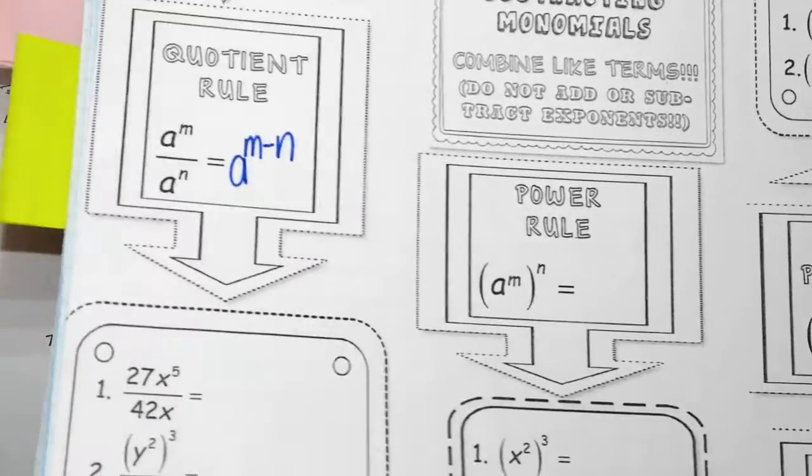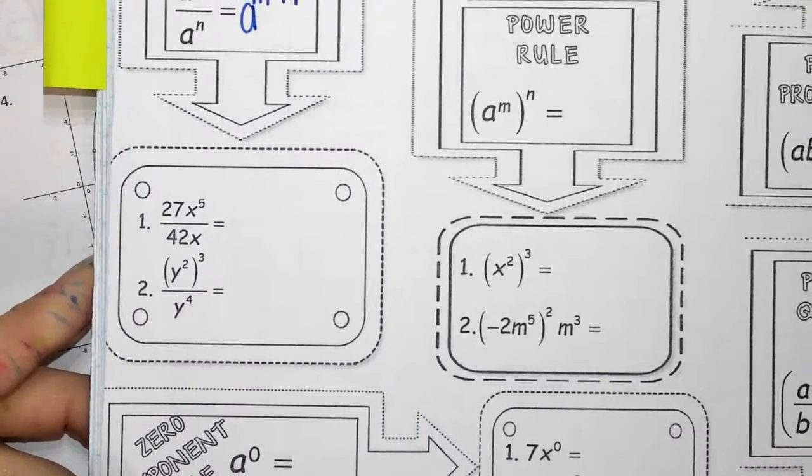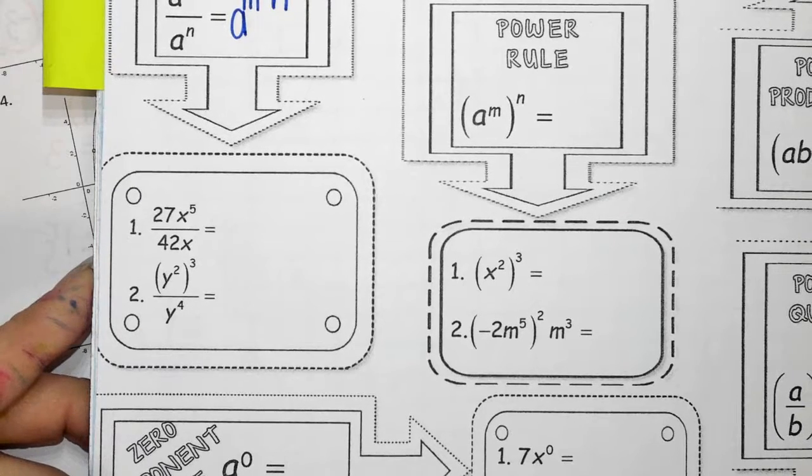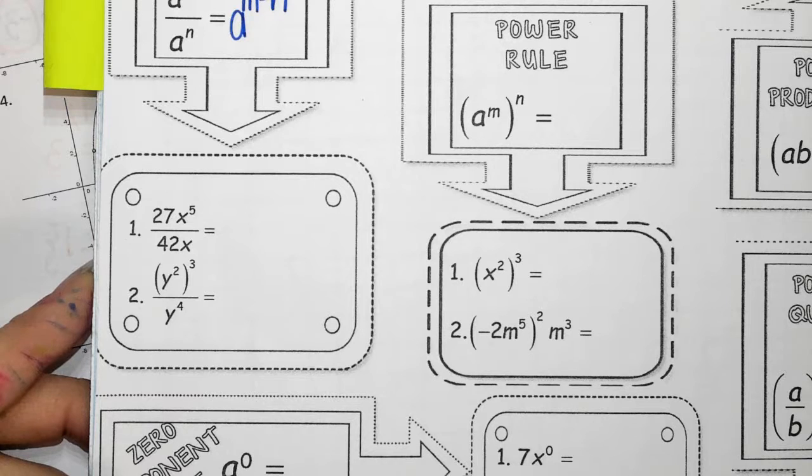What if it's the variable t? So it'd be t minus. It would look really confusing.